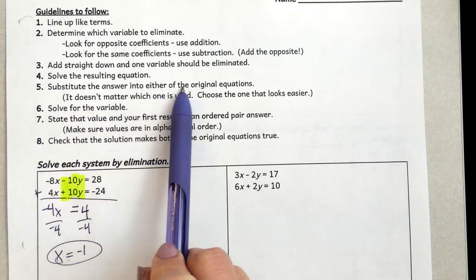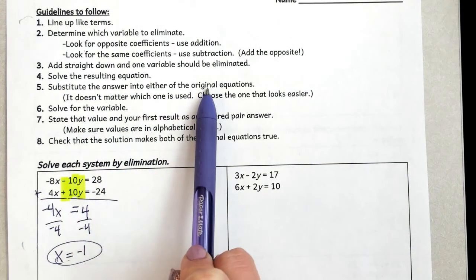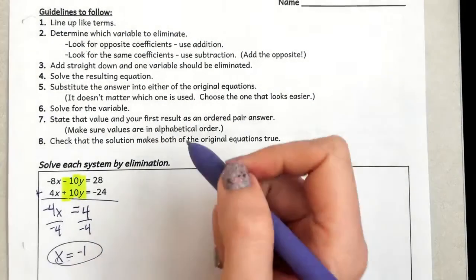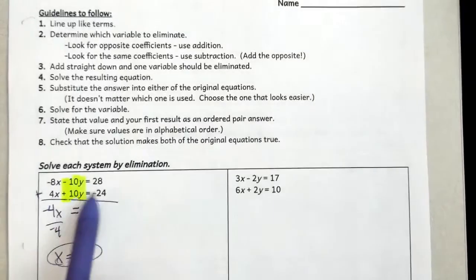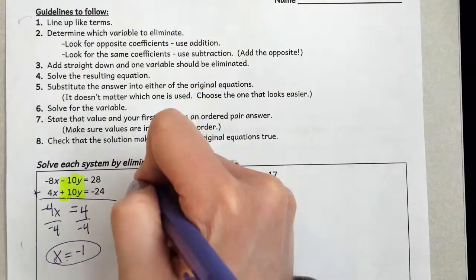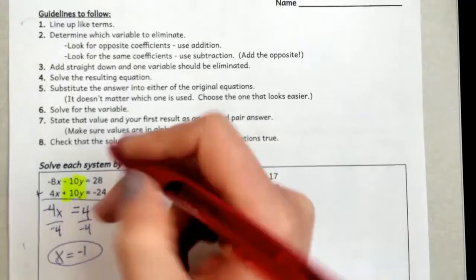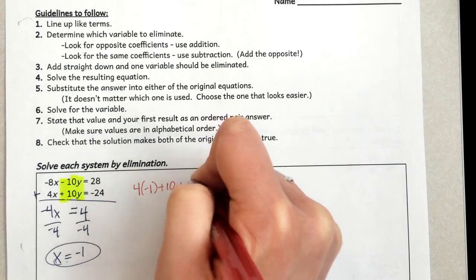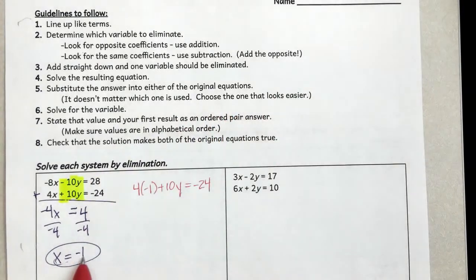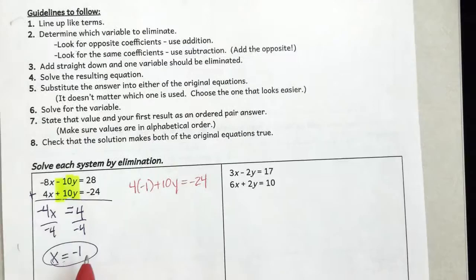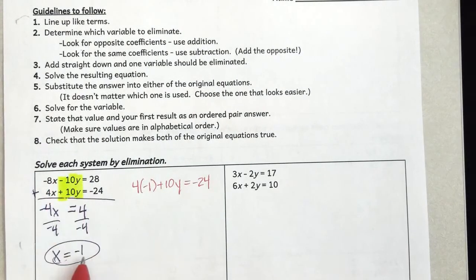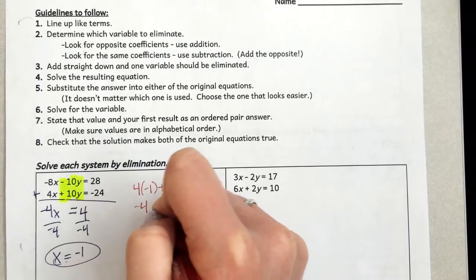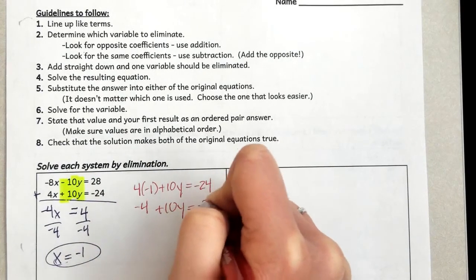Substitute the answer into either of the original equations. That original word is going to be important later. Okay, so I'm going to substitute it back in. It doesn't matter which one. I tend to use the one that has more positives, so I'm going to do it for the second one. So I'm going to plug it in then for 4 times negative 1 plus 10y is equal to negative 24. Make sure you plug it into the correct variable. So if you're highlighting the parts, you should be plugging into the one that's not highlighted. Okay? So that's negative 4 plus 10y is equal to negative 24.